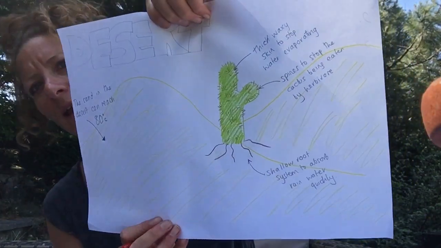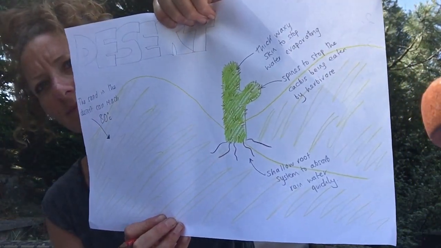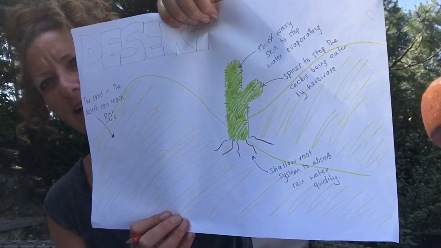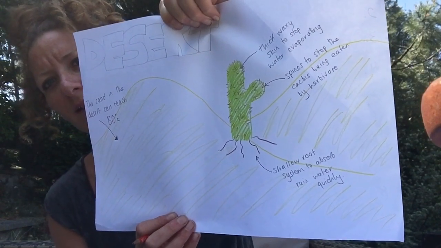And then the last adaptation that we've got then is those, what did I call them? Oh, the spines, okay? To stop the cactus being eaten. And again, I use quite a geographical word, and I said by herbivores. Now, a herbivore is a consumer that only eats plants. So let's have a look at my labels there. You can see that I've pointed the arrow at each of the things that I am talking about.